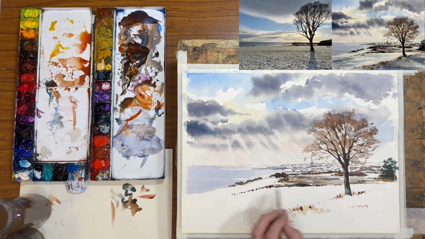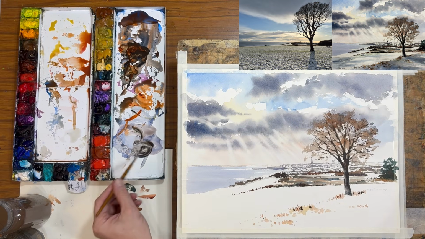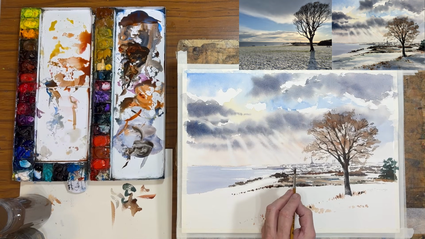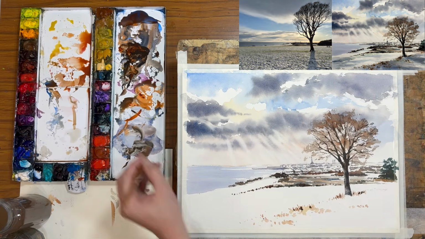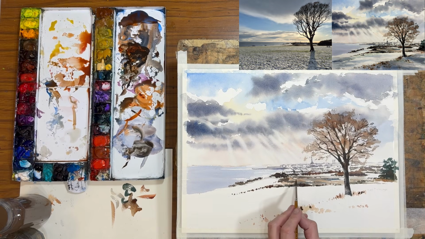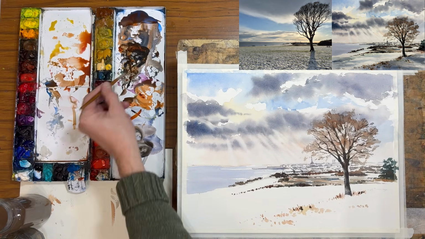Now, before I do the final shadows for the snow, what I'm going to do is just tease in a few more darks here and there, just to give a little bit more shape to some of the bushes, some of the hedges, some of the fields, just to give it an overall feeling of depth. So that will set the scene for putting the snow shadows in.